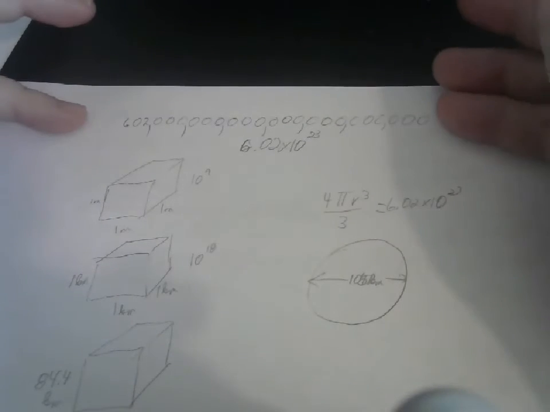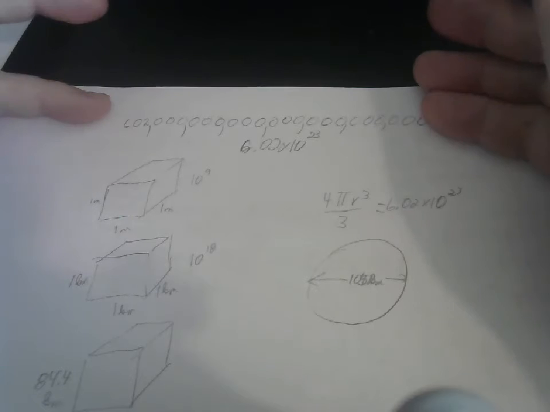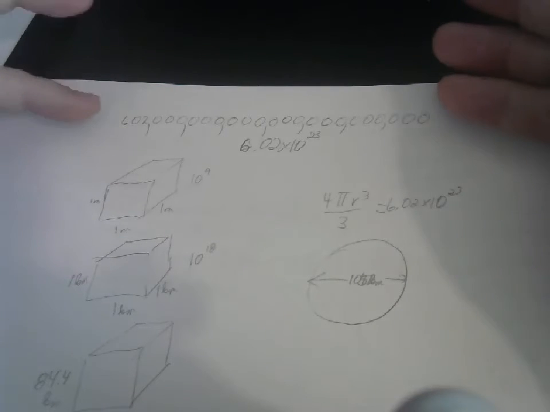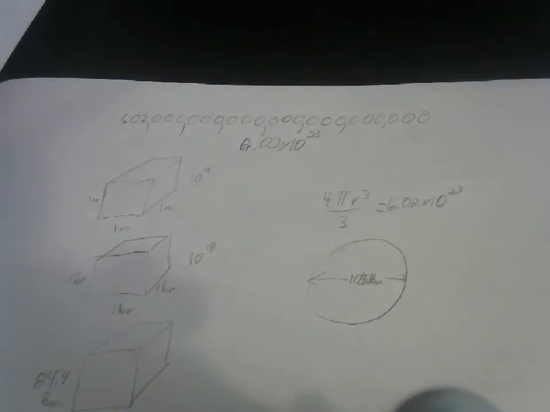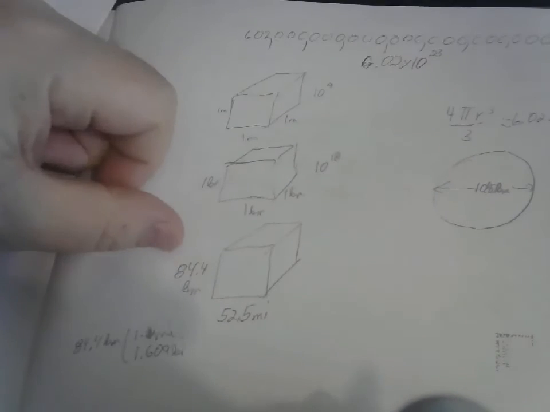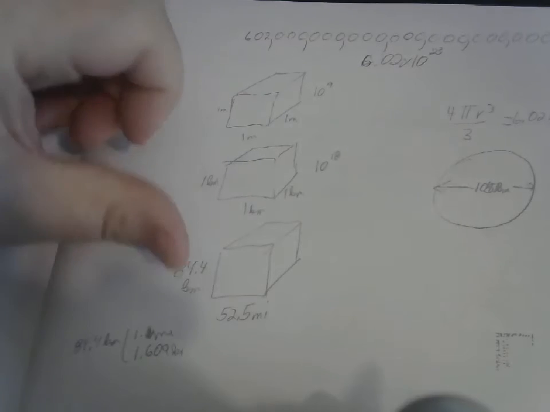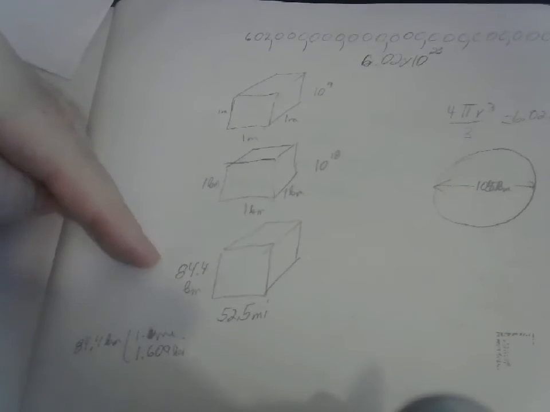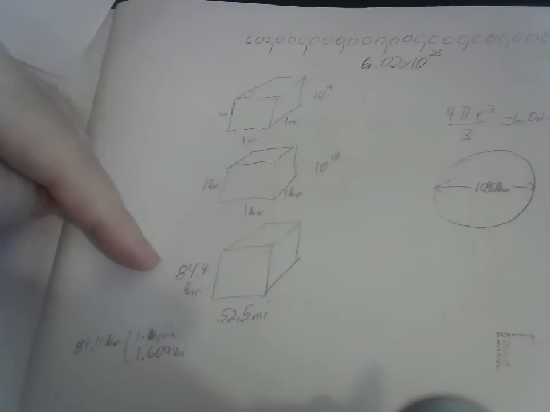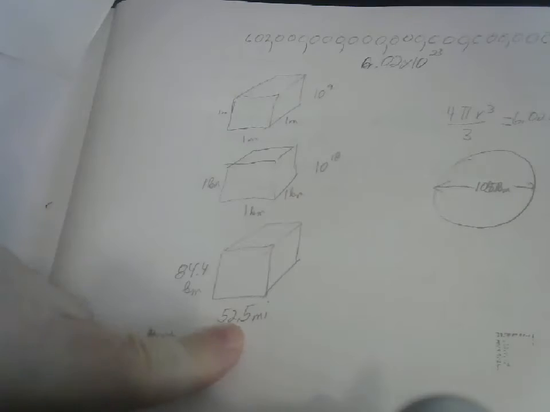If you want to know how big that number is, I was working out that it is the number of cubic millimeters in a cube that is 84.4 kilometers on a side, and that is also 52.5 miles.